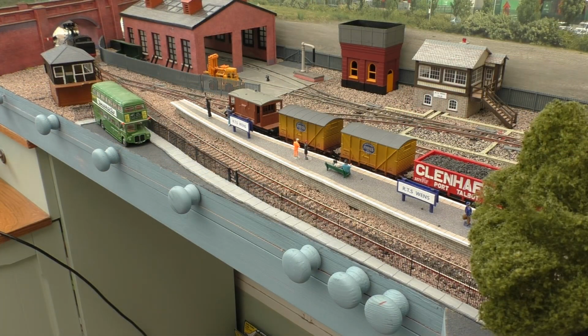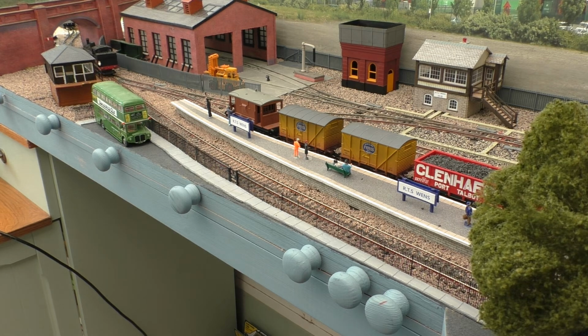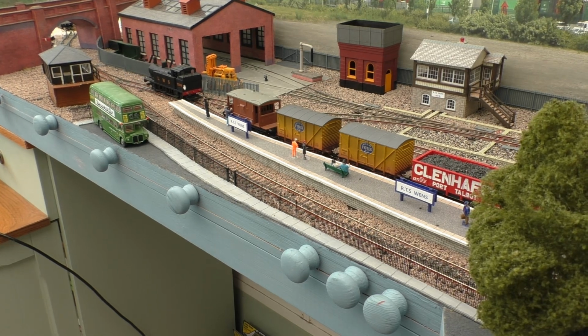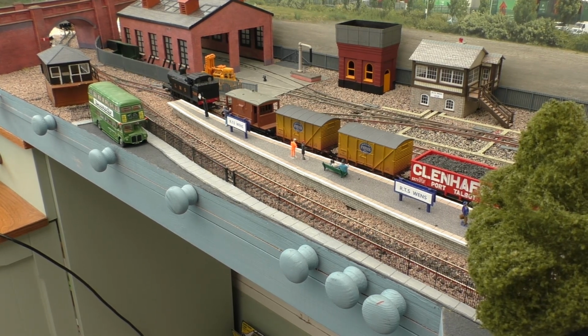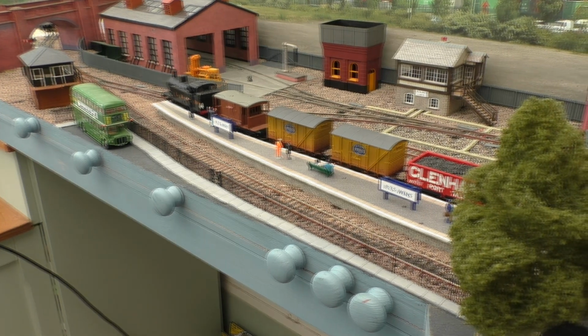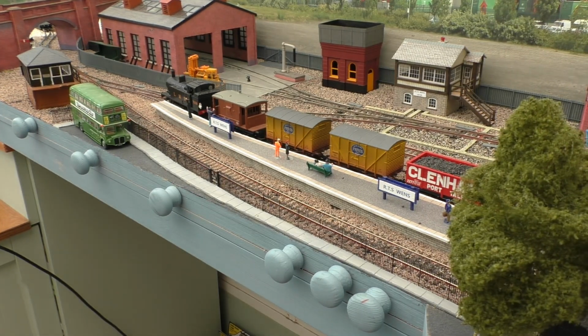So did the usual manoeuvres. Quite slowly. Coupled up again. Even more manpower. It was very, very manpower hungry in the old days.